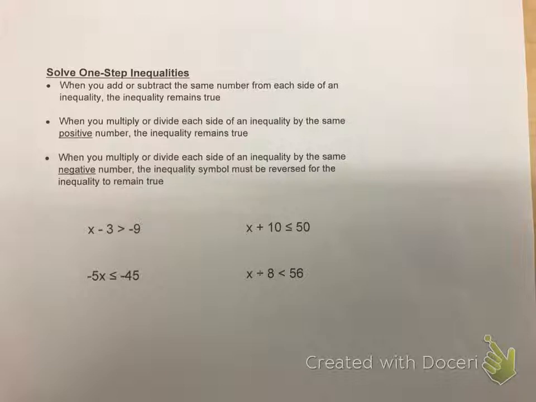So x minus 3 is greater than negative 9. Since we have subtraction in the problem, we're going to use addition to solve it. So we're adding 3 to both sides. That makes that 0. So we're left with x is greater than negative 6, because negative 9 plus positive 3 gives us negative 6.